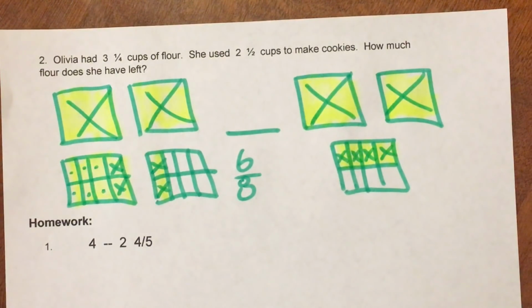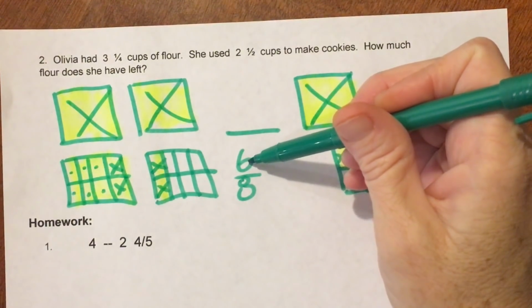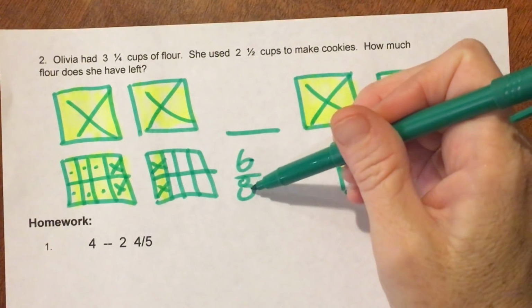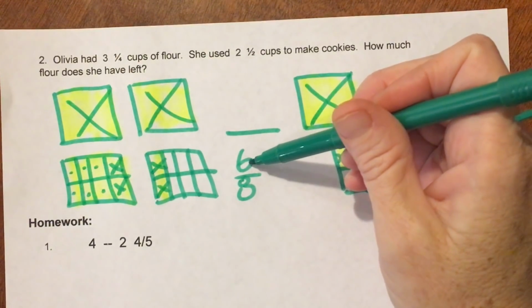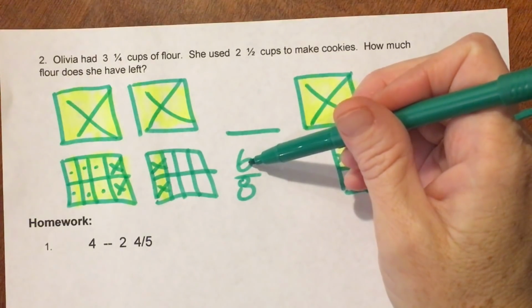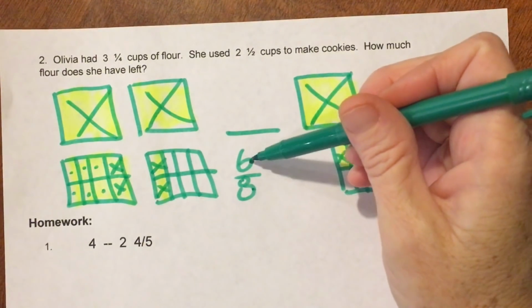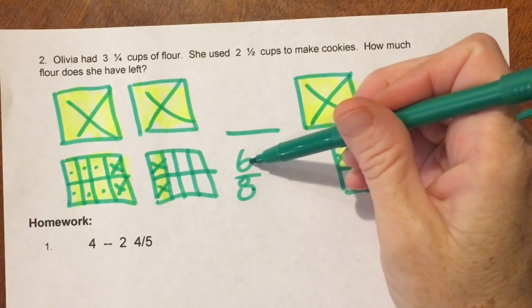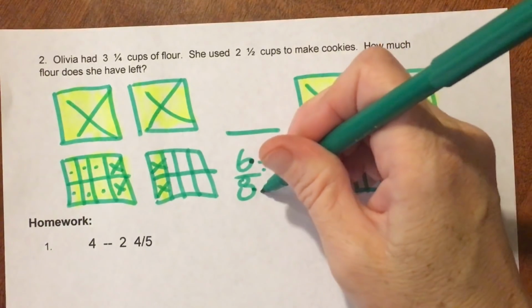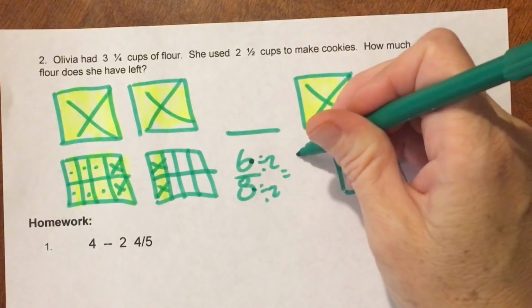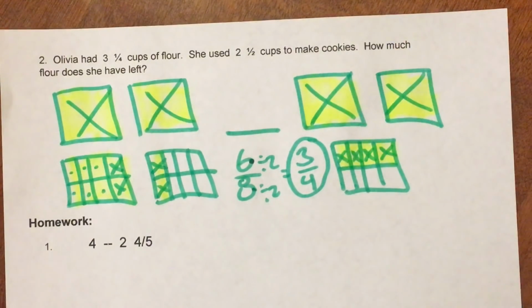So that's step 4, my answer. And my next step is to simplify. Well, is 6 my GCF? Well, 6 fits into 6, but it doesn't fit into 8. 5, nope. 4, nope. 3, yes for 6, but no for 8. 2, yes for 6, and yes for 8. So I'm going to divide them both by 2, and I get 3/4. And that is my answer.